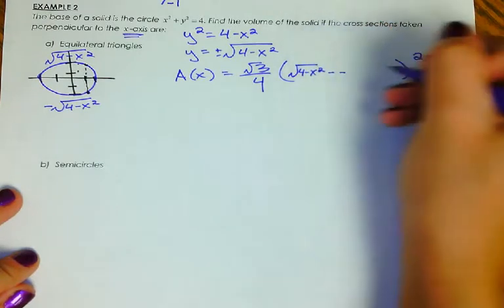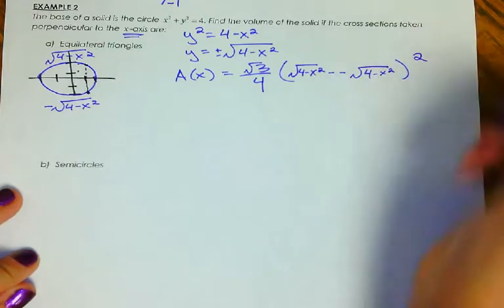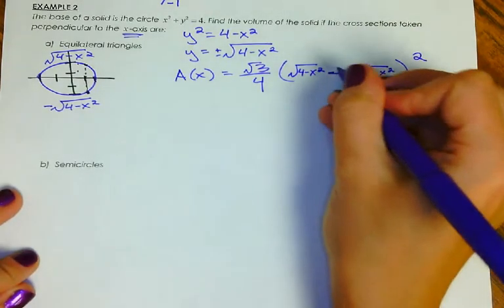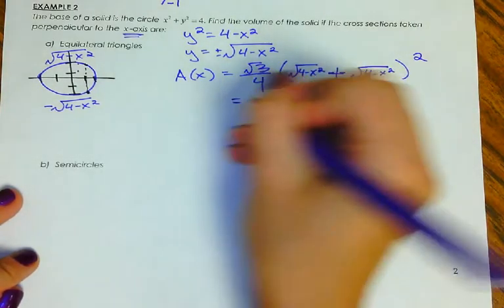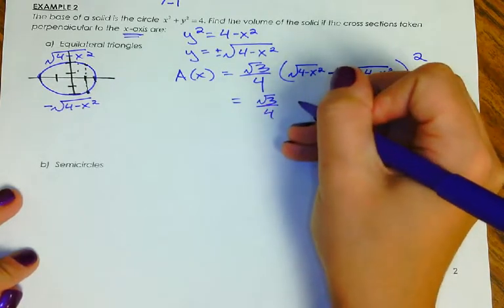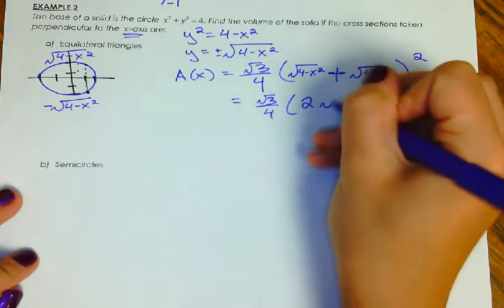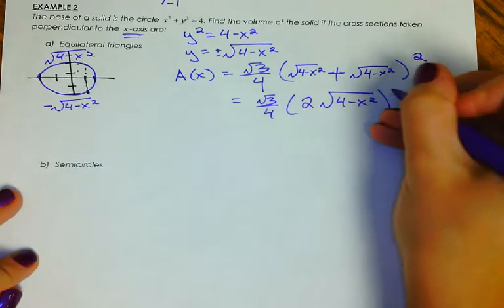So that's minus the negative square root. You've got a double negative. Watch your double negatives there. That's going to turn to a plus. So we've got radical 3 over 4 times 2 square root of 4 minus x squared.